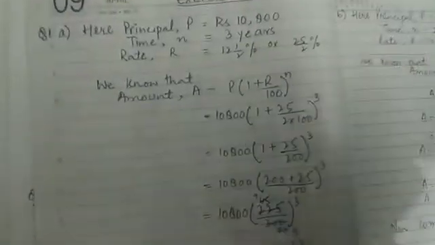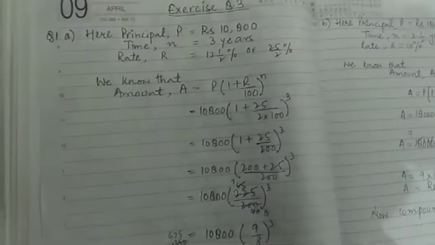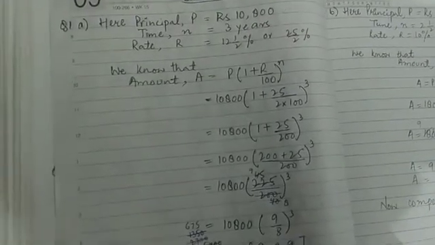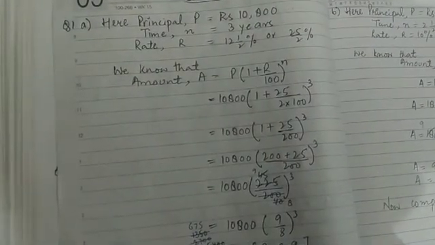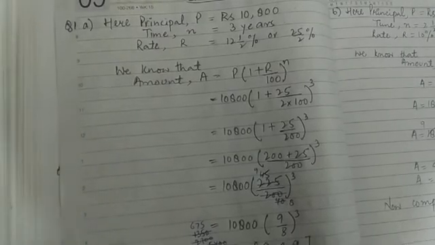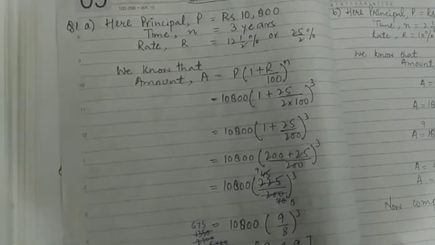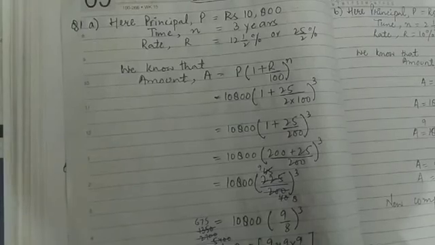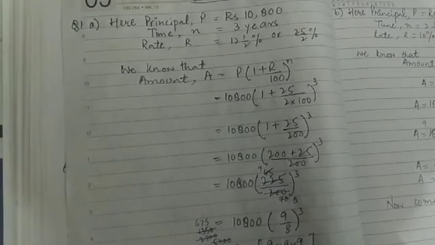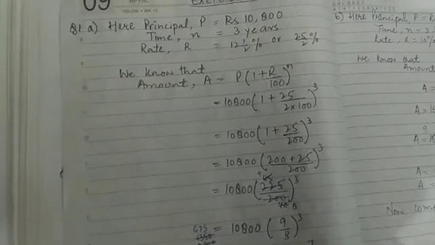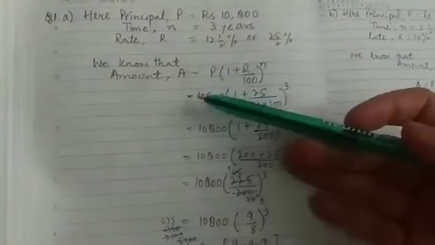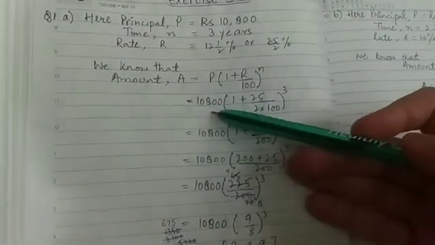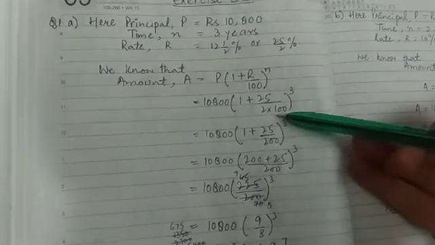Okay, so here we are going to do it. Here principal, that is P, is 10,800, time, that is N, is 3 years, and the rate is 12 and 1/2, that is 25/2%, right? So we know that amount is equal to P into 1 plus R upon 100 whole raised to the power N. So just putting the values here, it will be 10,800 into 1 plus 25 upon 100.